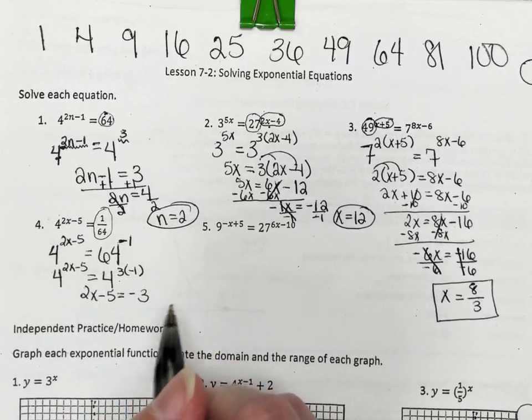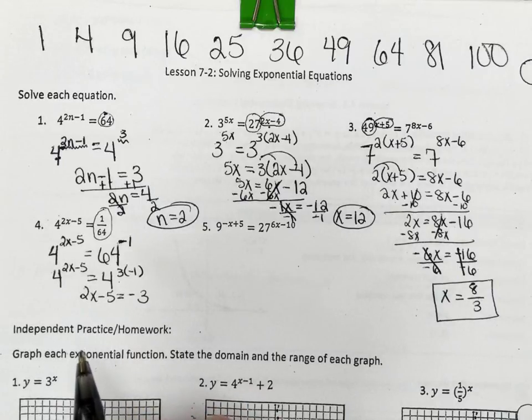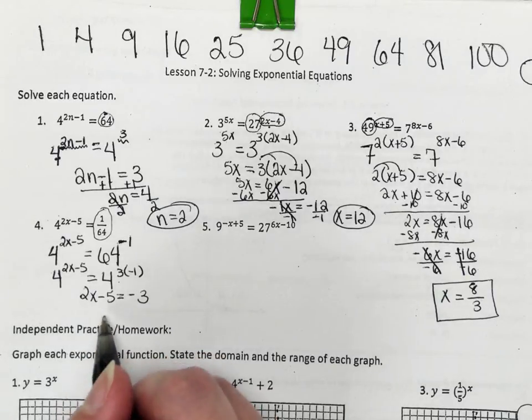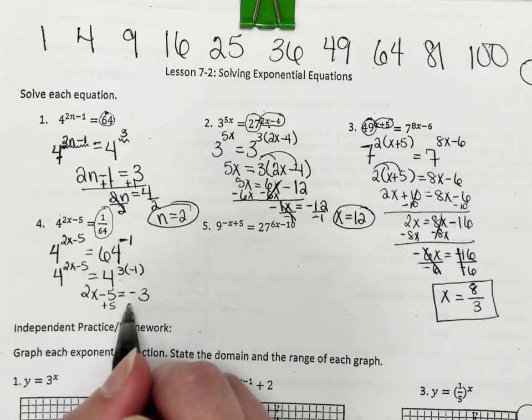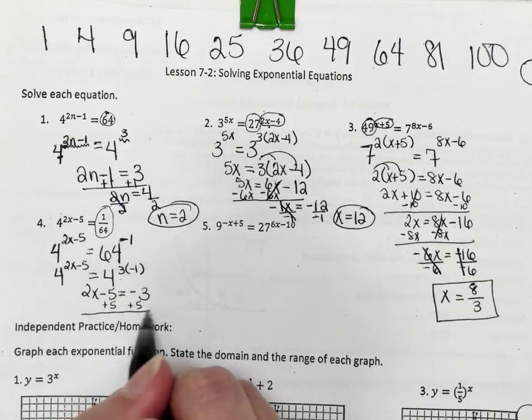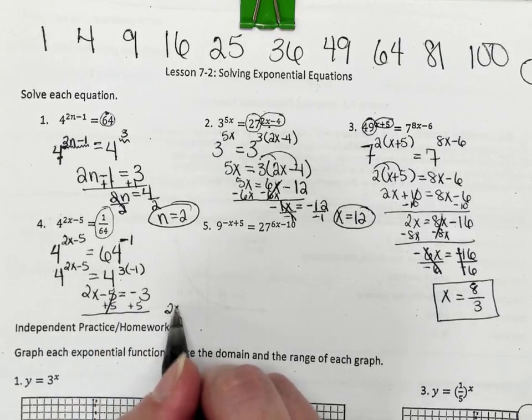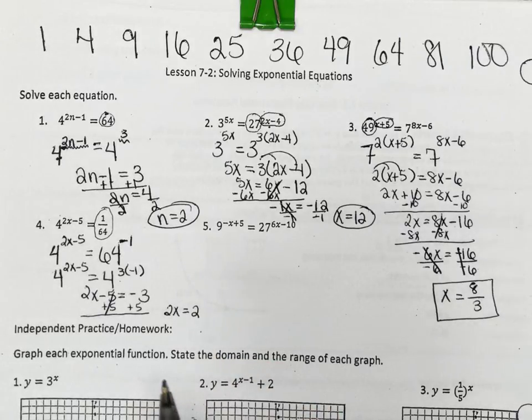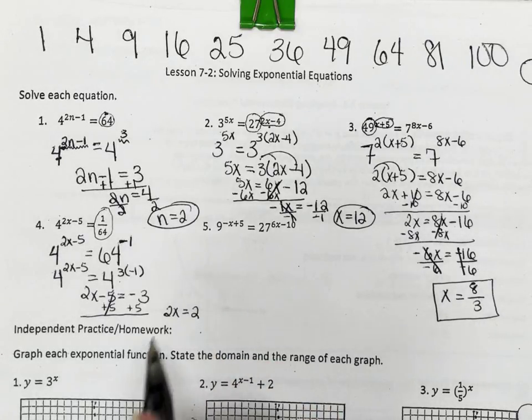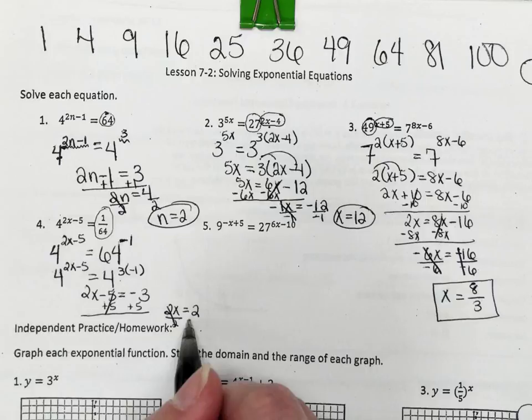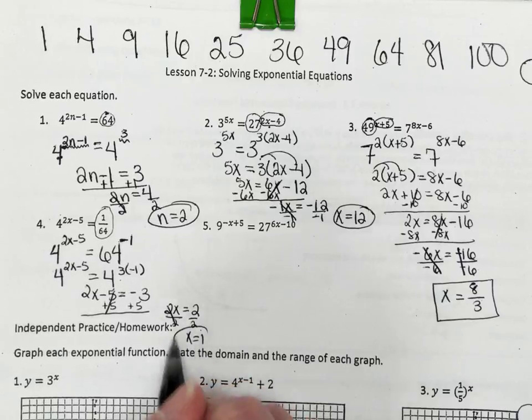All right, what could I do first? Add the 5. There you go. So that gives you 2x equals positive 2. And then you can divide by 2, and what do you get? Positive 1. There you go.